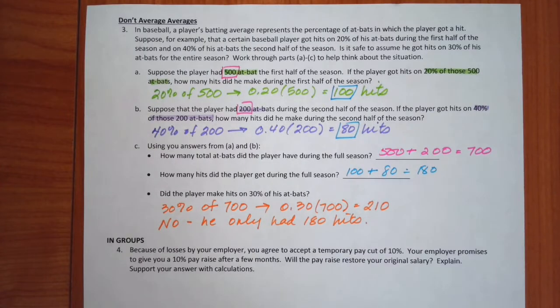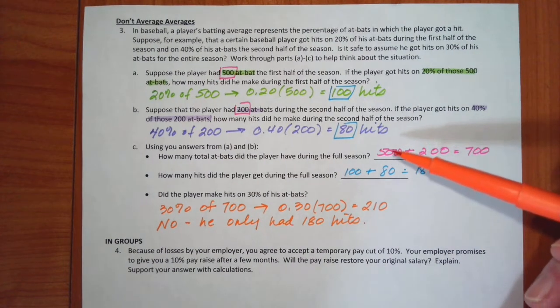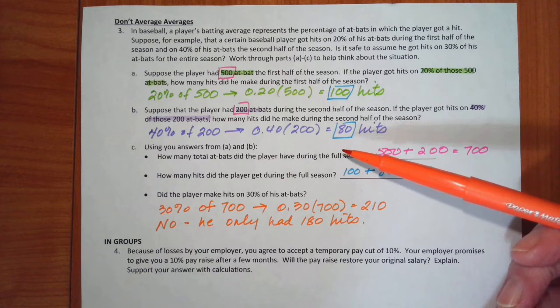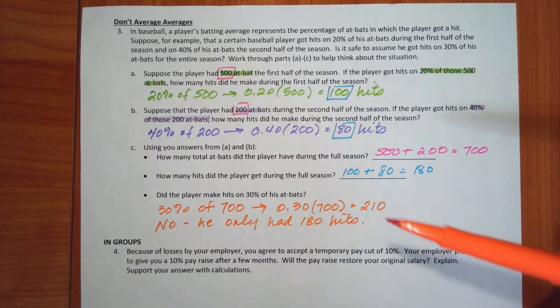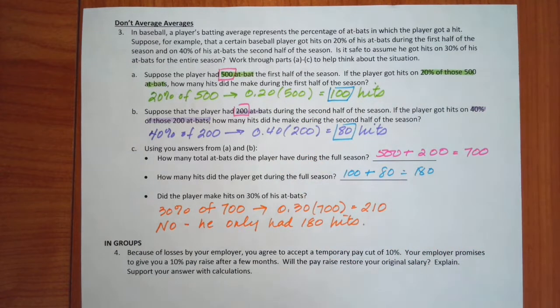Now, why didn't that work? Well, the reason is because it's the same thing with the weighted average on your grades. This is 20% of 500. This is 40% of 200. Since these values are not the same, you cannot average averages. If the number of at-bats were the same, you could, but you can't with this.